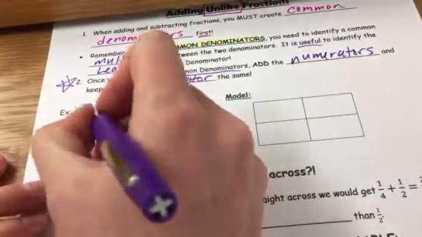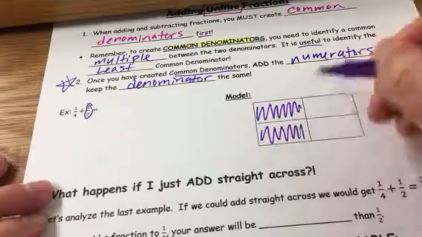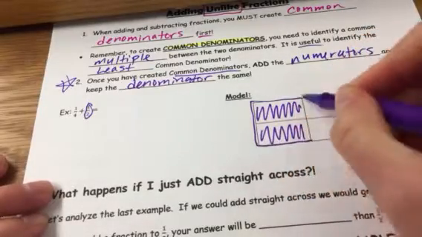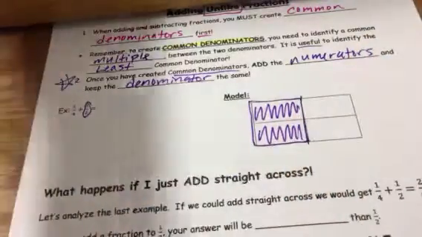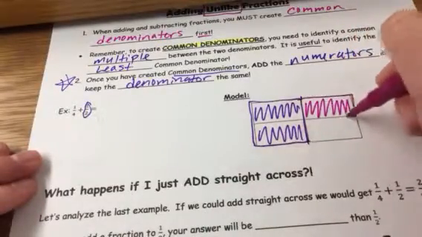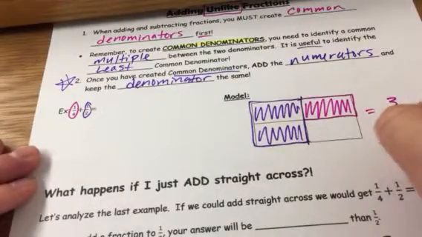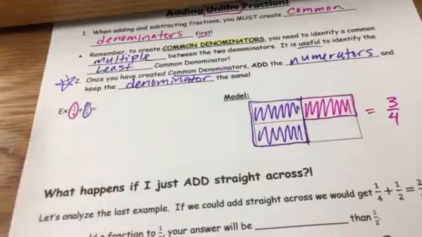I'm going to go ahead and actually start with the 1/2. So I'm going to model half here. And then to that, I'm going to add 1/4. And in total, that has now given me 3/4. So pictures are really awesome. They provide a nice visual for us.